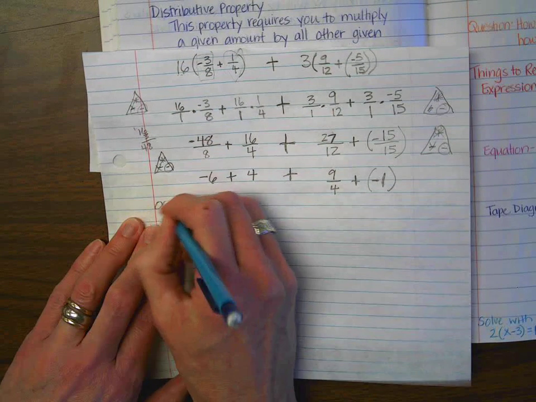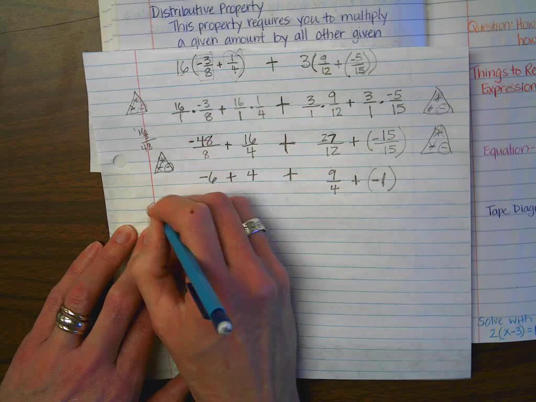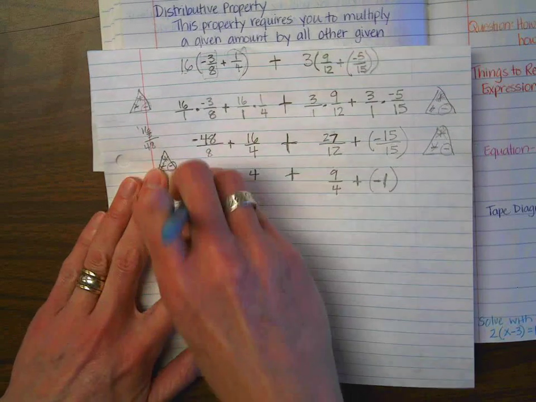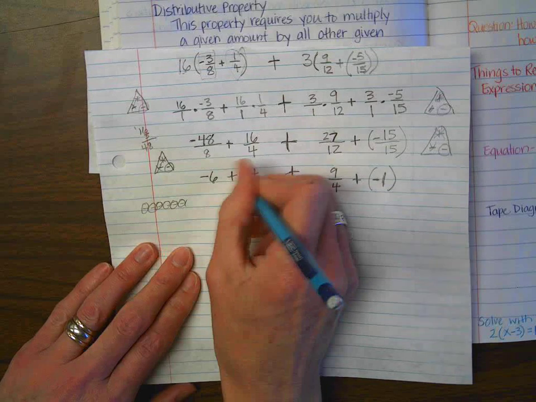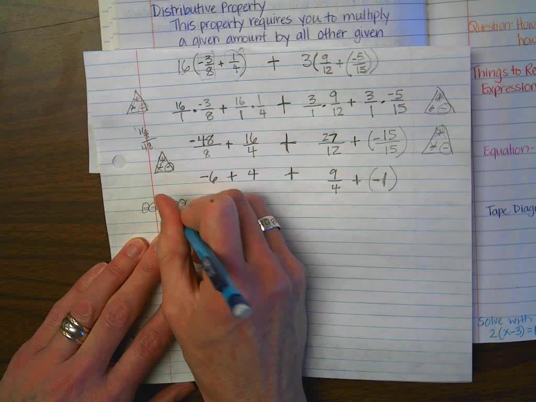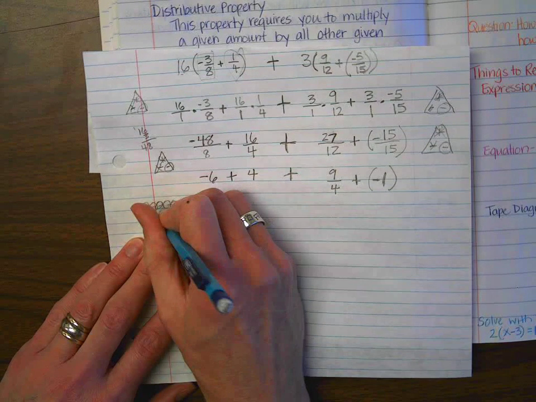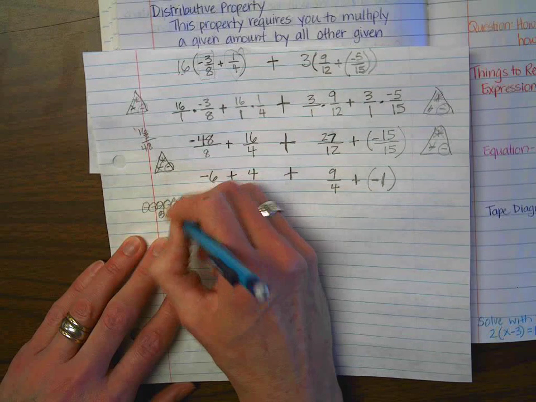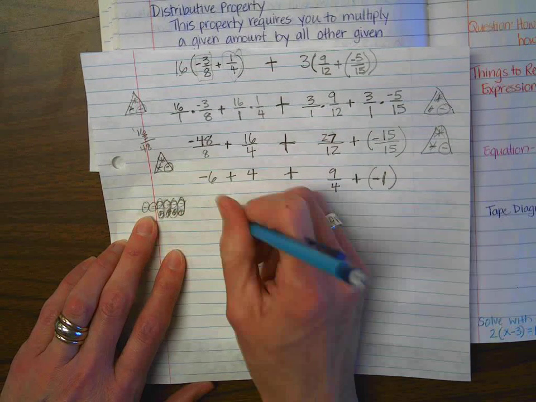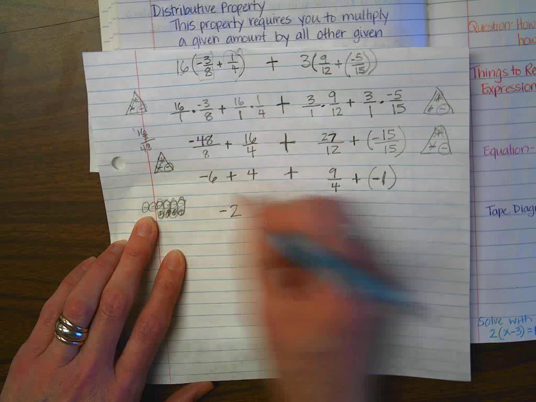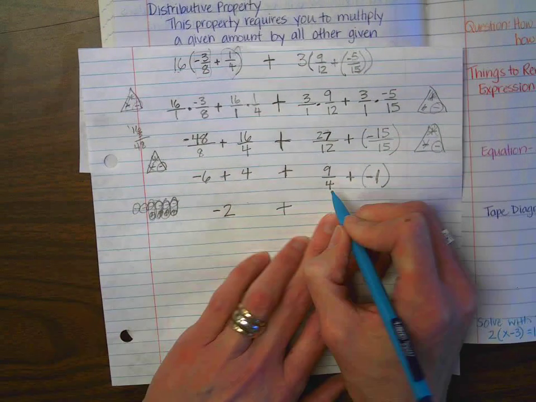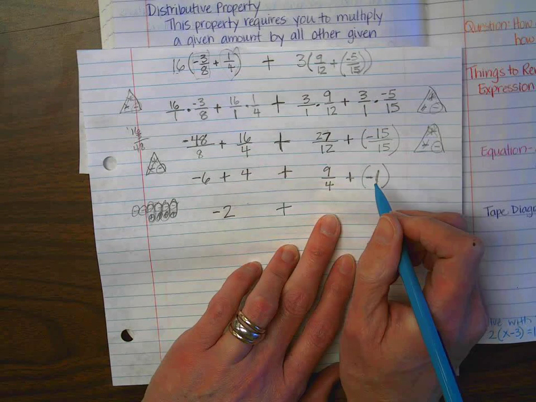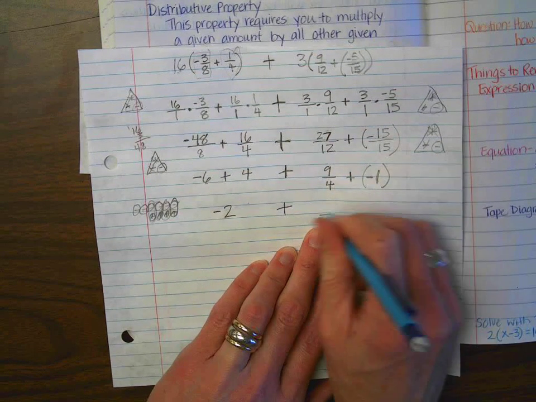So we're getting there. We're getting closer. So now I have 6 negatives, right? And we're adding 4 positives. So 1, 2, 3, 4. They're positives. So I have 0 pairs. And I'm left with 2 negatives. So on this side, I have negative 2 plus 9/4 plus a negative 1.